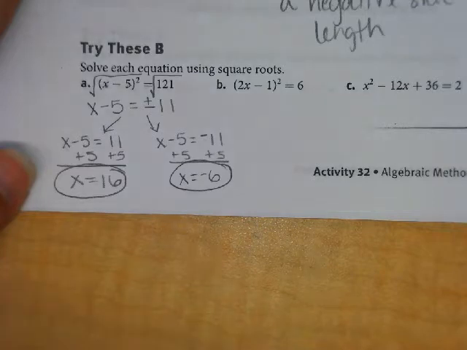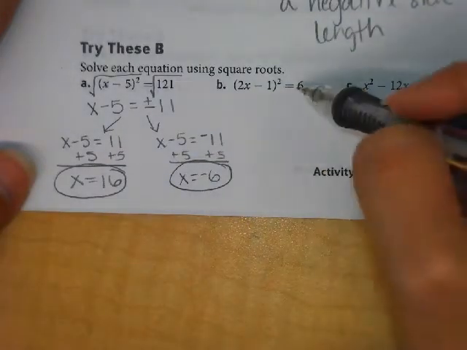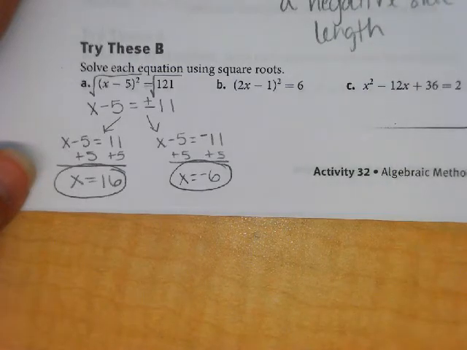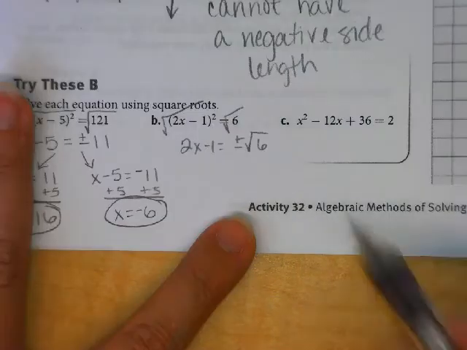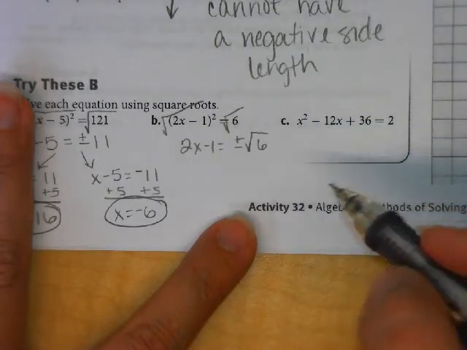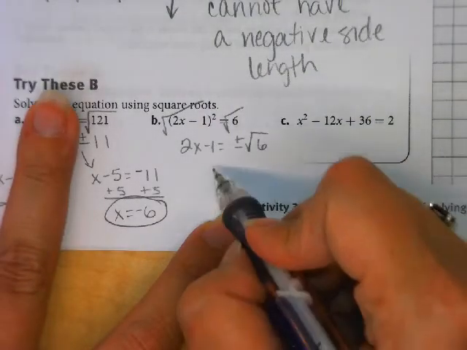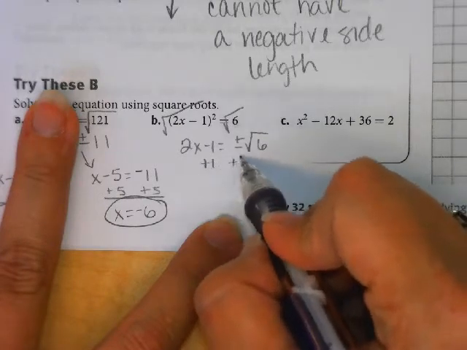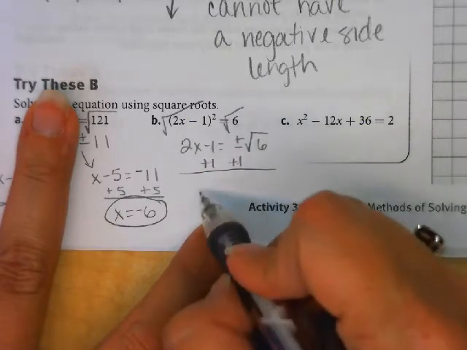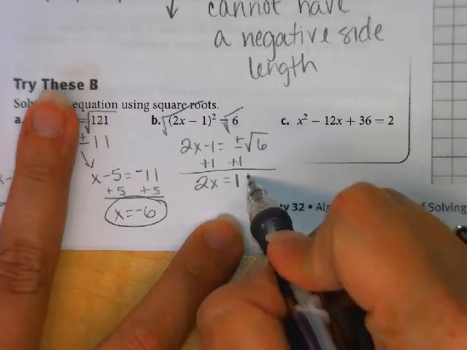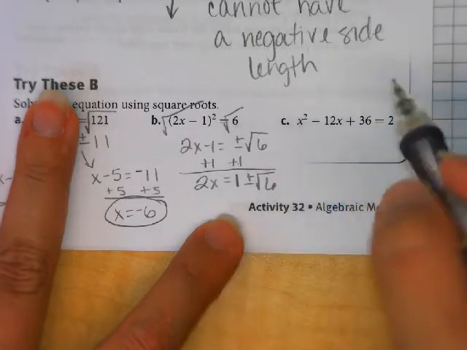Okay. So let's try this one. Or do you want to try this one? You try that one at your table. When you take the square root, this one's not quite as pretty. We cannot take the square root of 6. We do need to move our 1 over. Can we put a 1 with a radical? No, we put it in front: 1 plus or minus the square root of 6.